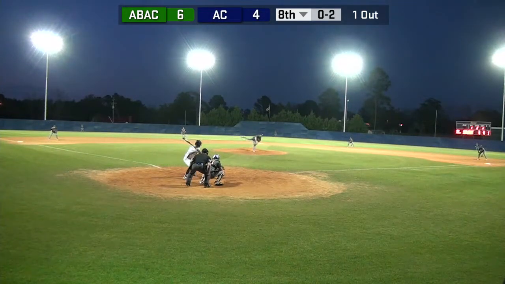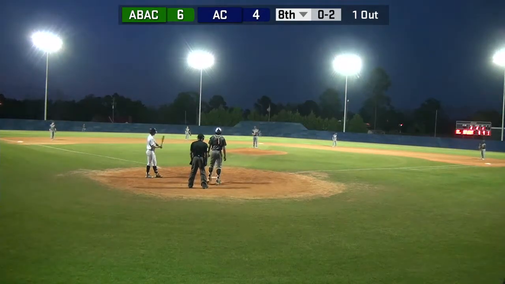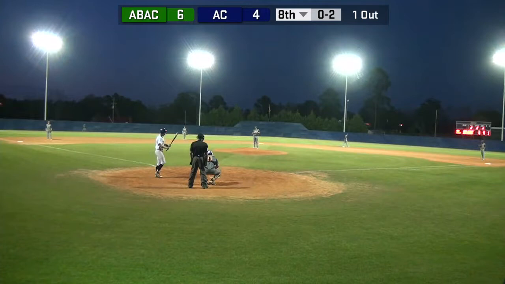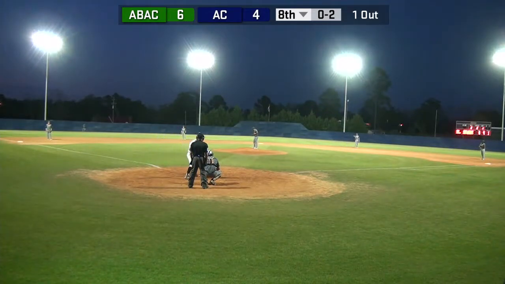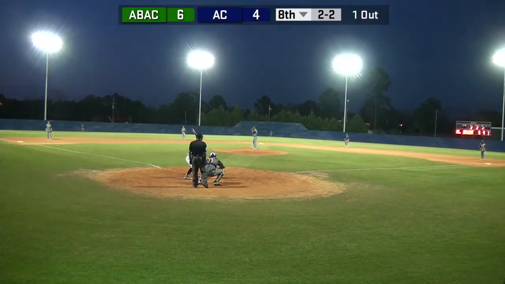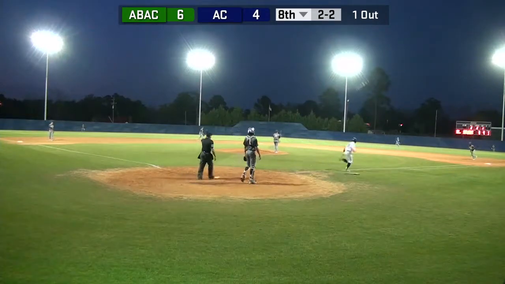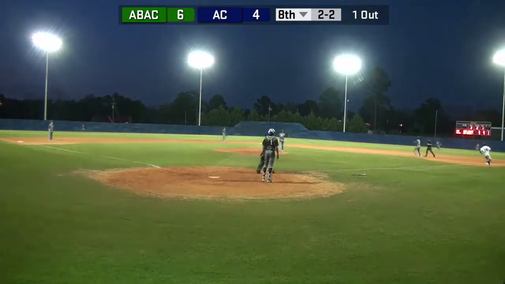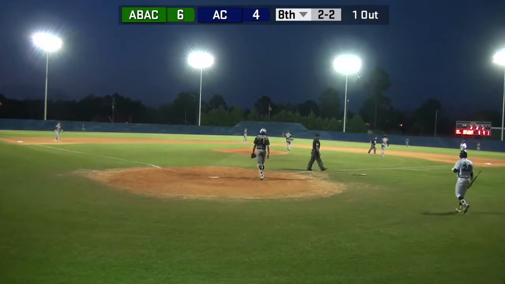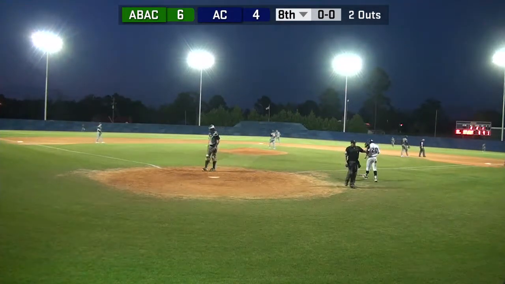The 1-2, just missed outside. The 2-2 pitch. Now this one I think is hit into shallow right. And it is. Matt White underneath it for the second out.